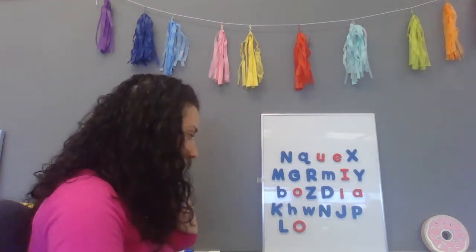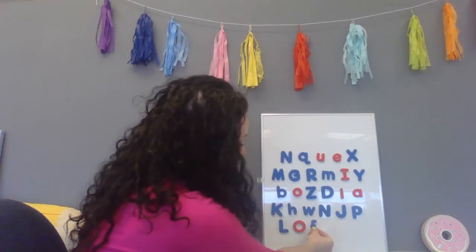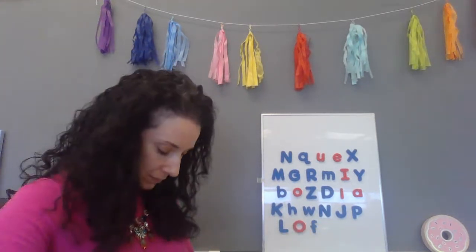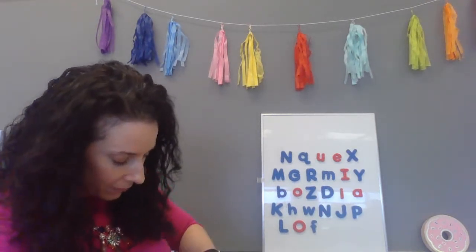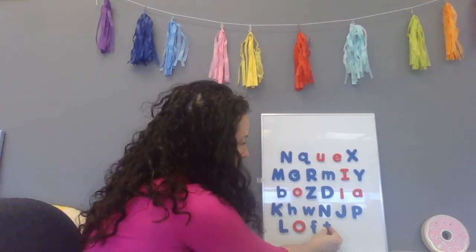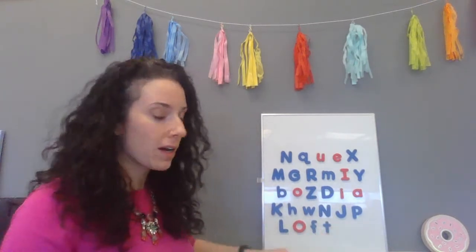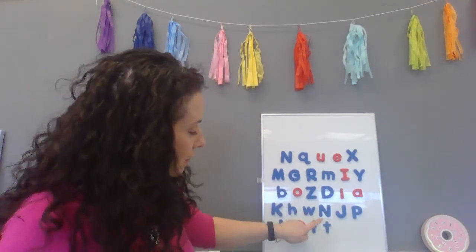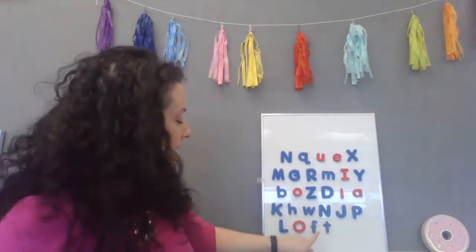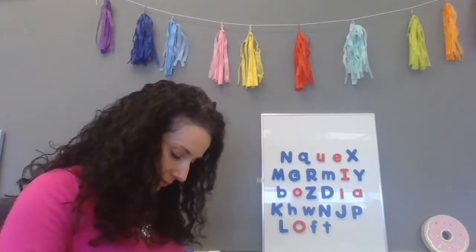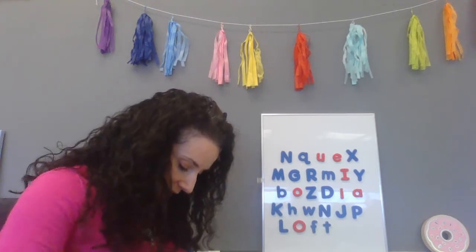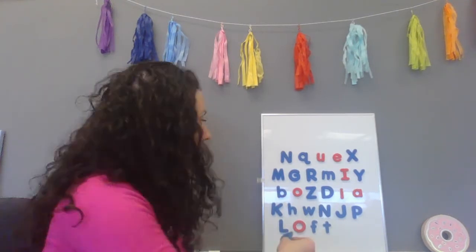Let's find a letter that maybe we don't have up here yet. Here's a lowercase letter F. F says, ff. Here's a lowercase letter T. T and F look similar, but F has a curve at the top and T is just a straight line. T says, t. Are there any letters that maybe I haven't put up here yet?